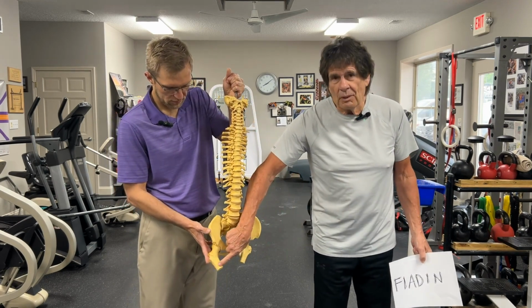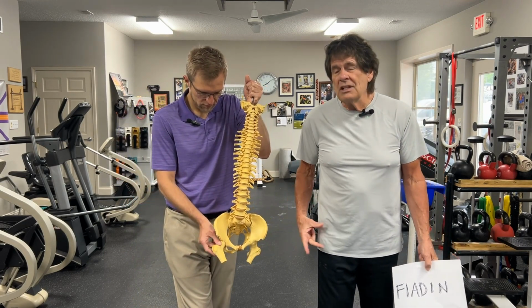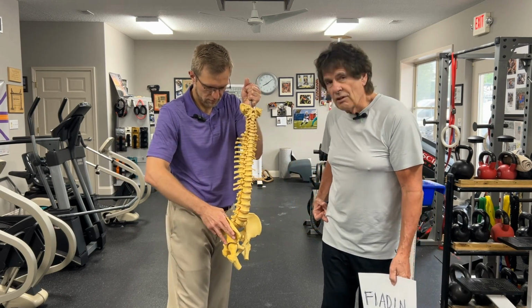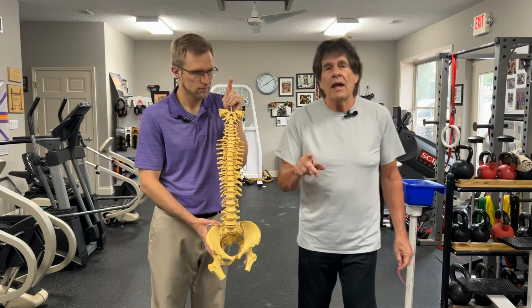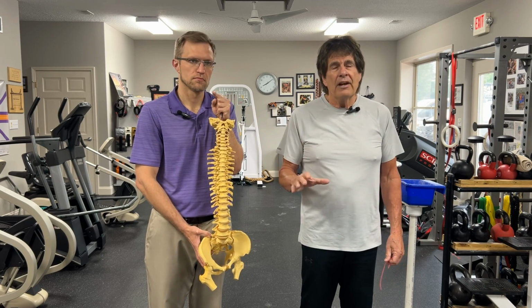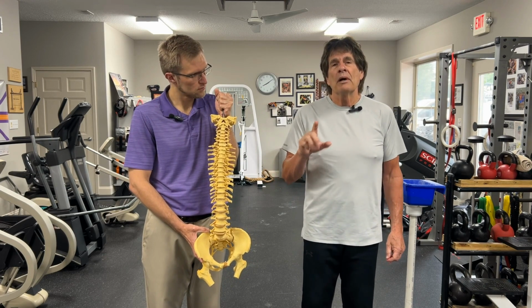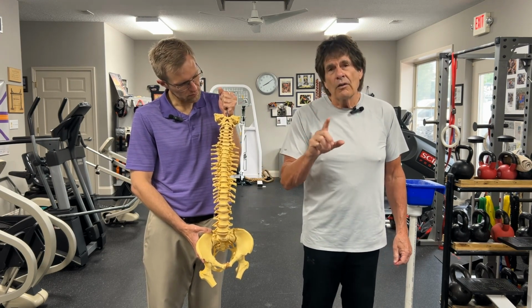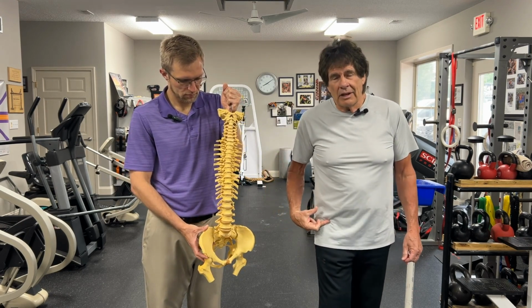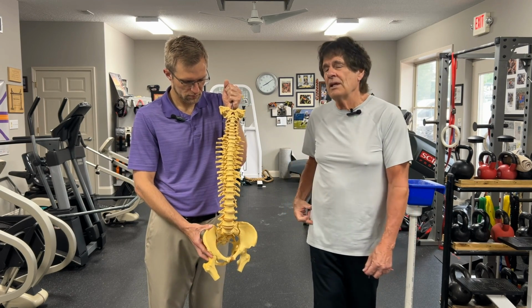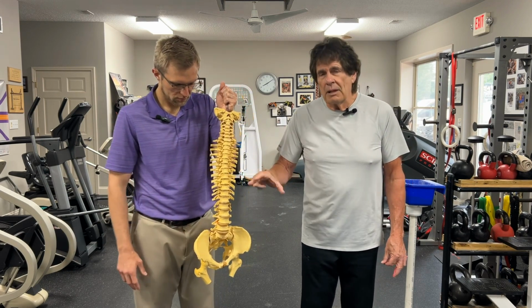Adduction is when this upper leg comes inward. Okay. And then internal rotation is when the hip is rotated. Okay. Those three motions are at the heart of very many functional activities. A demonstration: you have to load the muscles of the butt in all those directions, in the bending forward direction, in the leg coming inward direction, and in the rotating direction. Because when you load them in those three directions, the butt muscles get turned on.